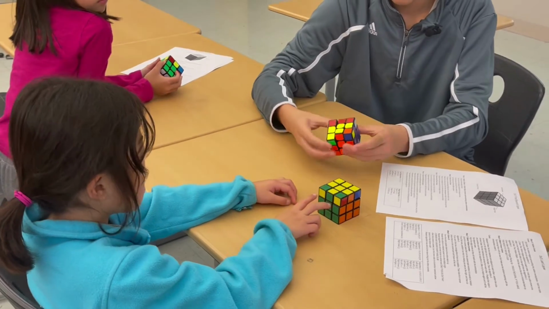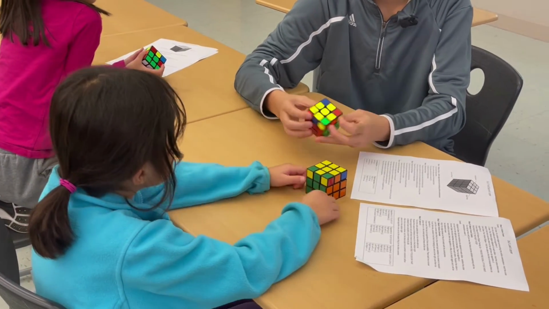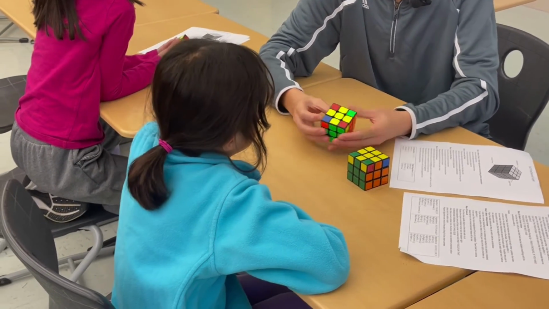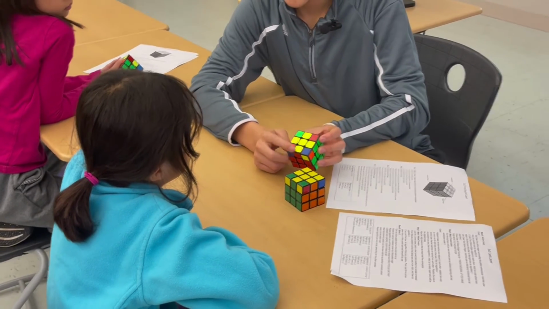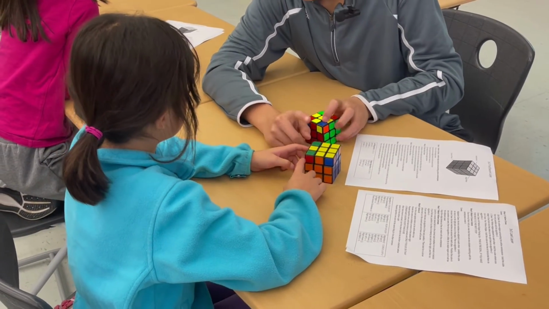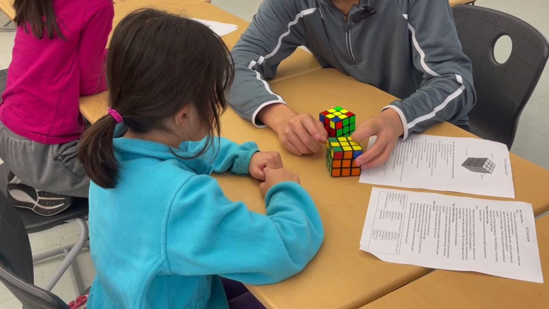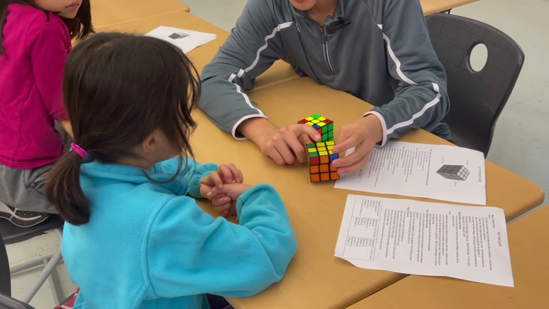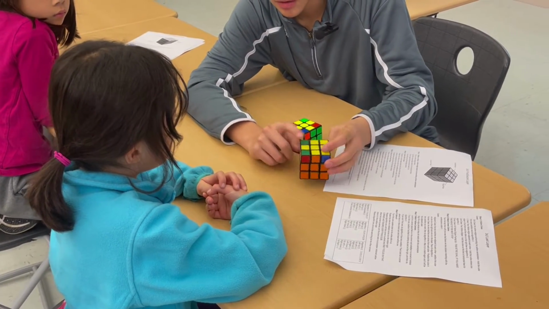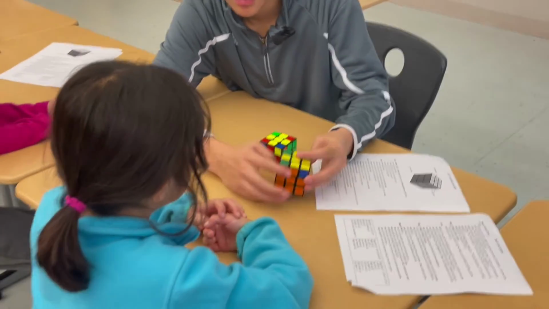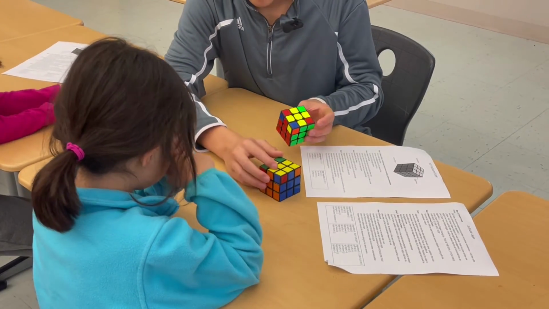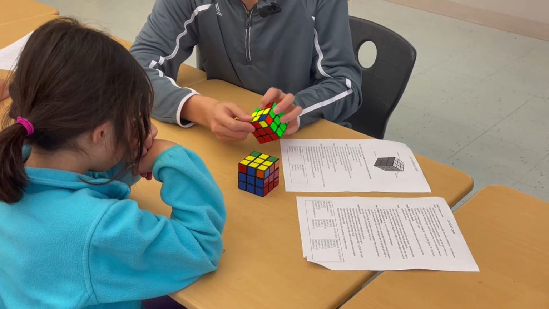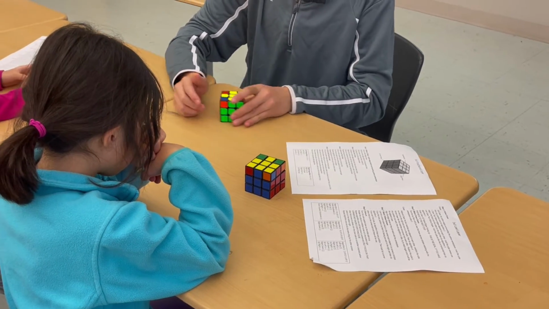So for example, this one is matched up. Do you know why? Because it's like twisted. It's in the correct spot. But this one isn't in the correct spot because this one has white, green, and orange, but it's surrounded by yellow, green, and red. So this one is not in the correct spot. So I want you to find a corner piece that looks like this, or just solve like that. Okay. Got it.